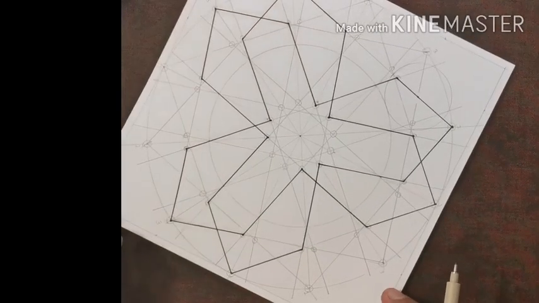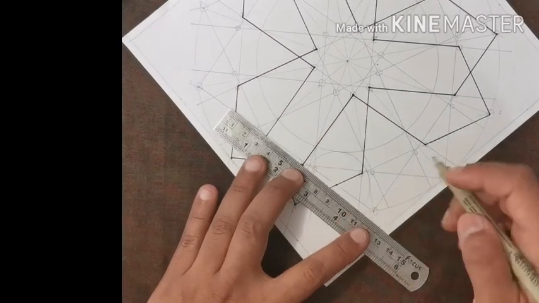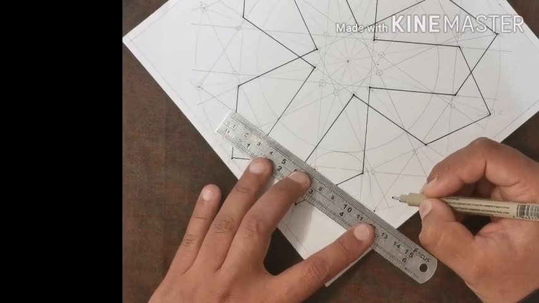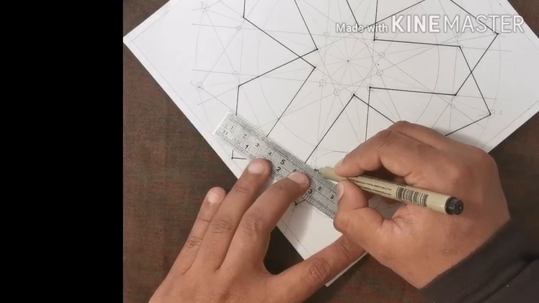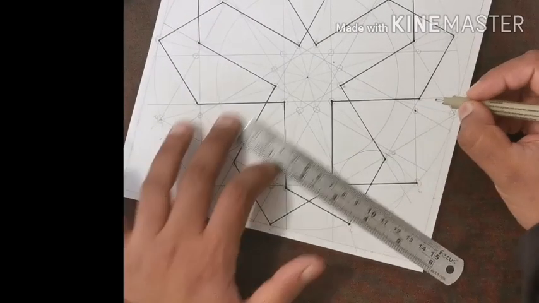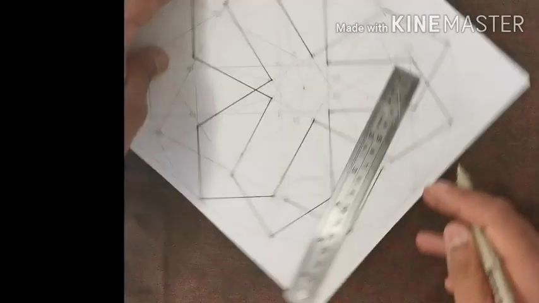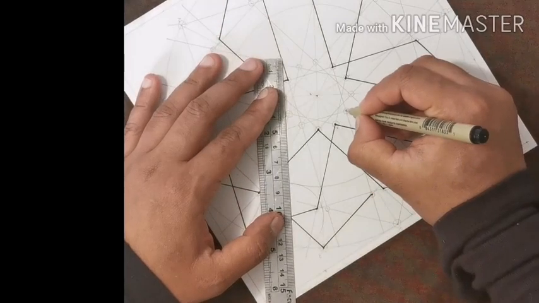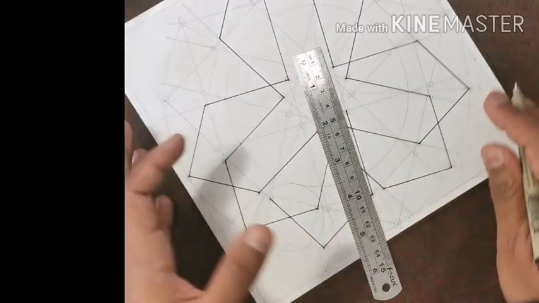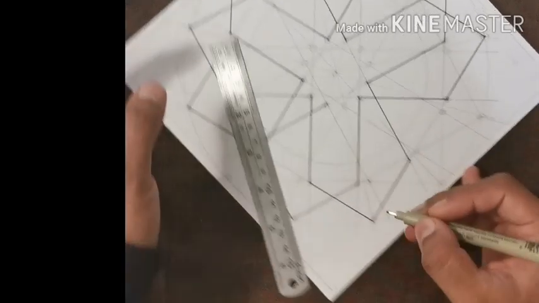We will select number 3. This is the 3. So this is the point to which we have to join. Line done. Next, this is going here, point here. This is going here. This is coming over here.